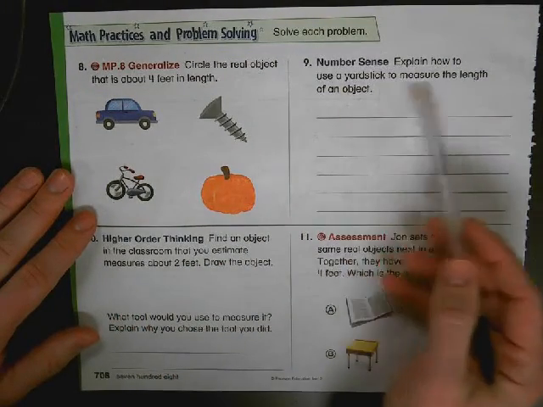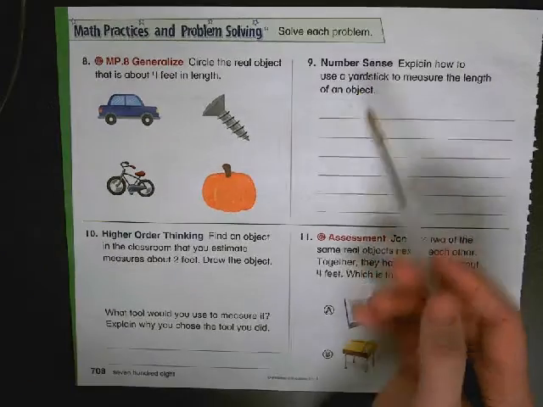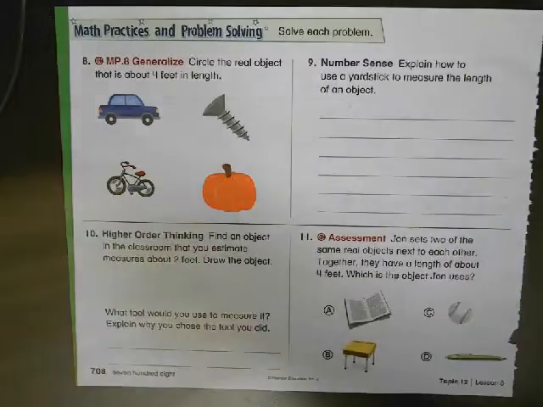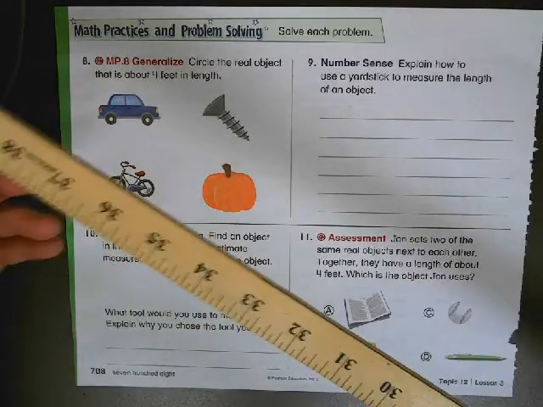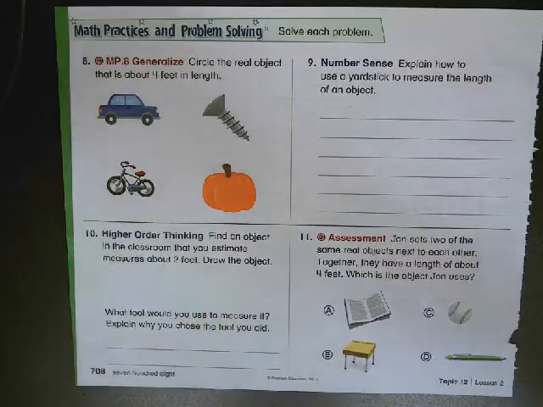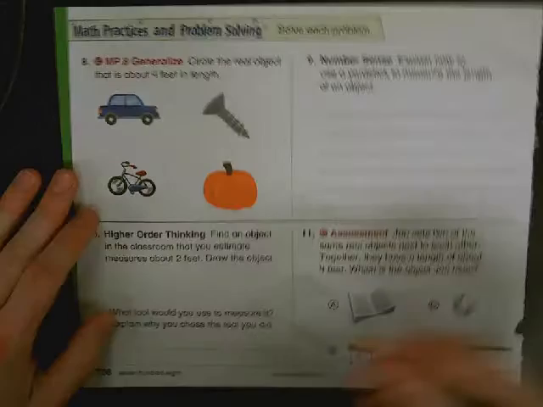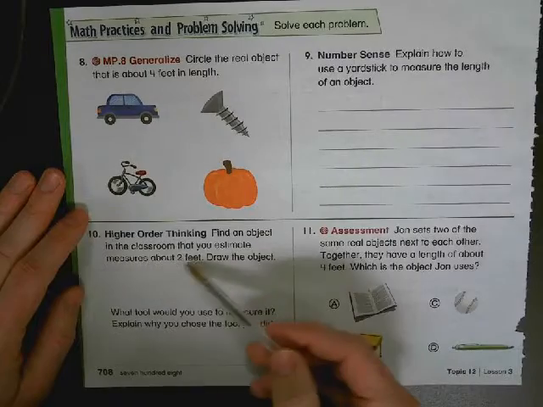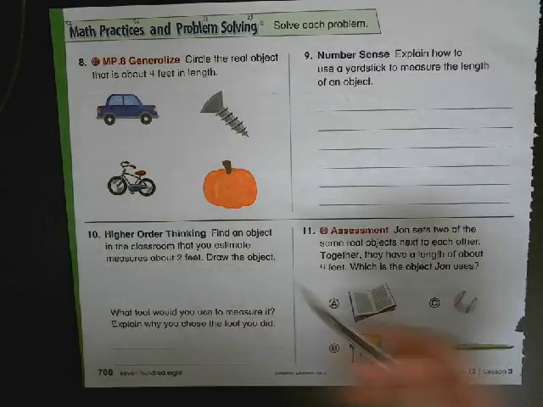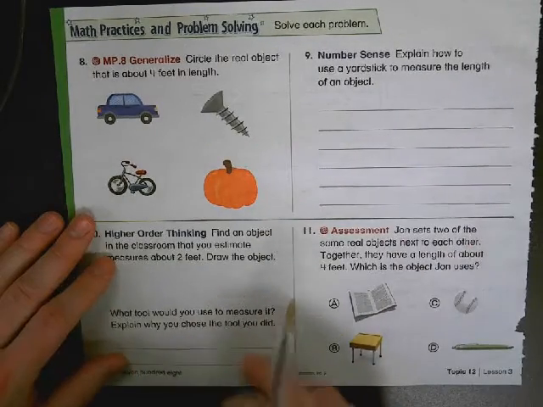Explain how to use a yardstick to measure the length of an object. So that's that big yardstick. That's that 36 inches. How would you use this to measure the length of an object? Explain how you would do it. Find an object in the classroom that you estimate measures about 2 feet, 2 rulers long. Draw the object, and then what tool would you use to measure it? Why did you use that tool?